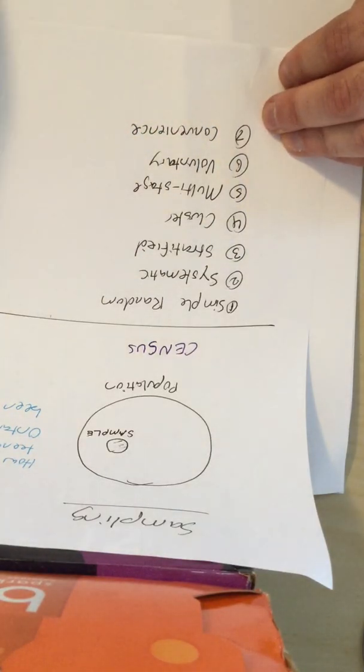So those are the different types of sampling that we're going to go through. I'm going to go through them one at a time.